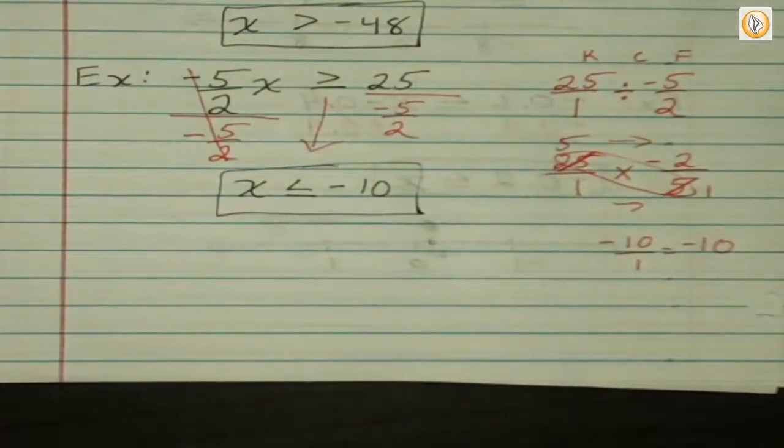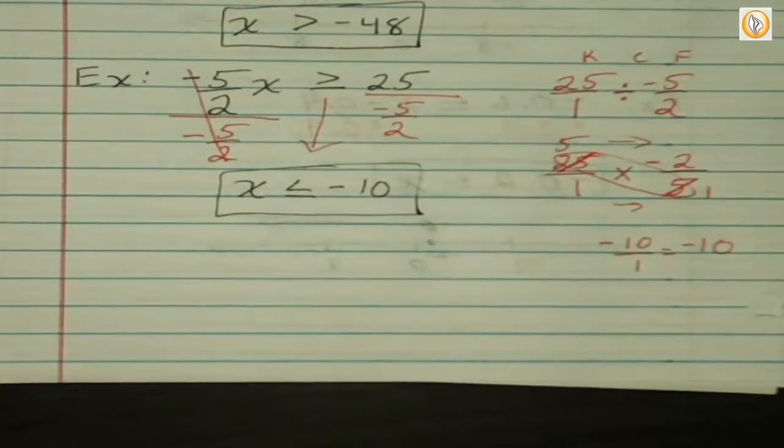When I walk around and I'm checking, I'll usually say, go back to where you divided fractions. I bet you set it up wrong. That's such a common mistake, so I try to do it this way, and we use it as an example. All right.